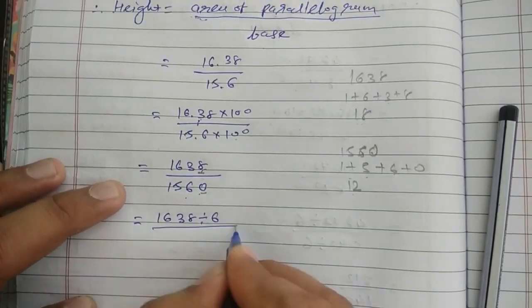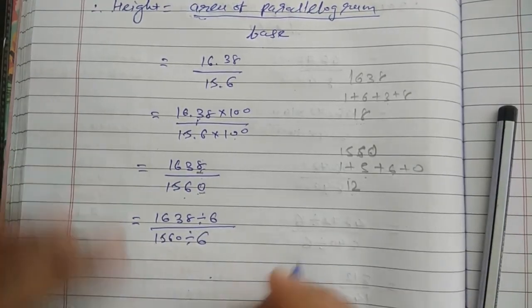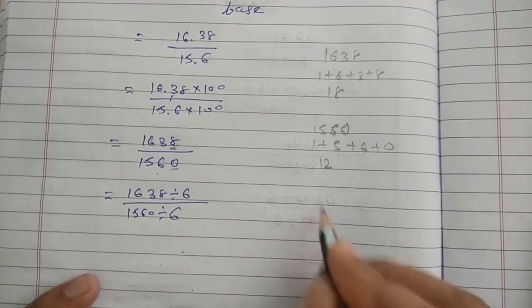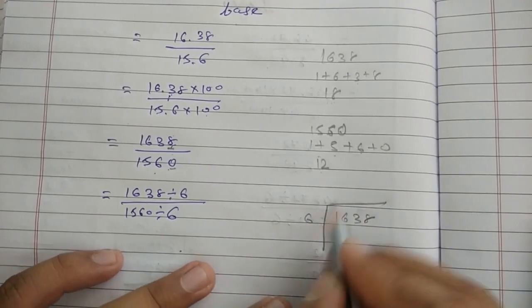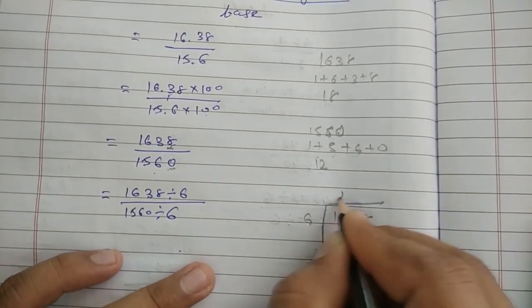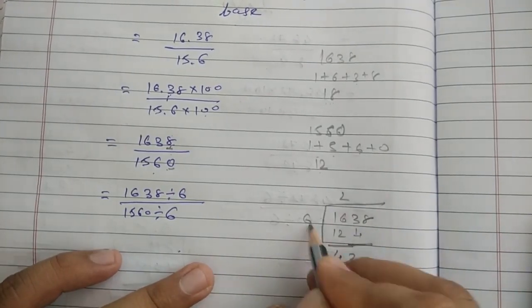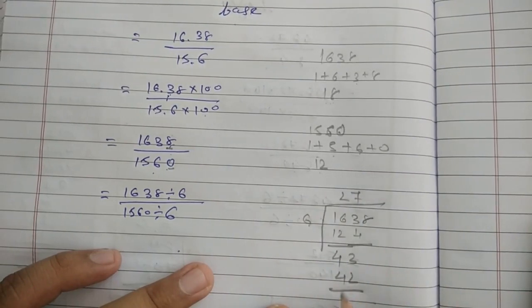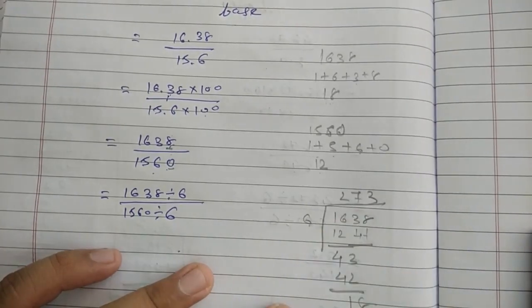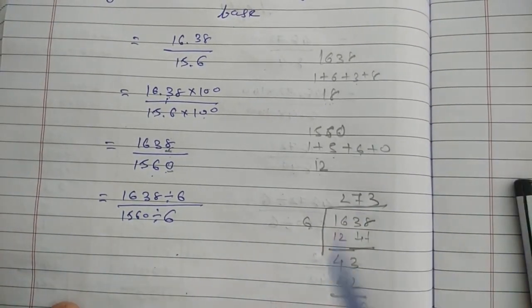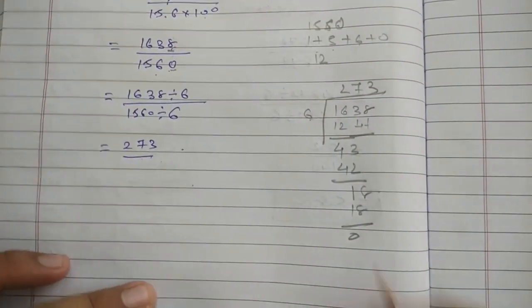divided by 6, then 1560 divided by 6. So here we will do this division. It is simple, so we can do easily. 1638 divided by 6. 6 2s are 12, 16 minus 12, 4. We will come down, 3 there, so 6 7s are 42, 43 minus 42, 1. So 8 will come down, and here 6 3s are 18. So what is the answer? 273. So that is equal to 273 divided by, now we have to do this division also.